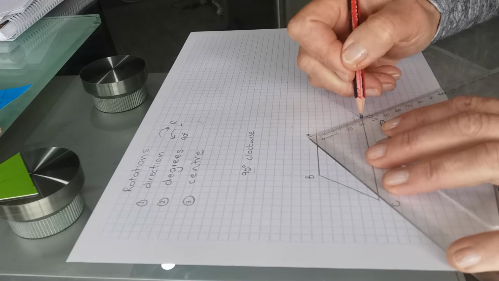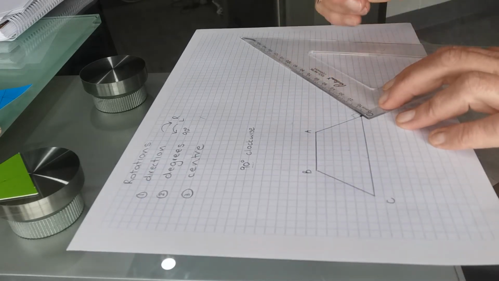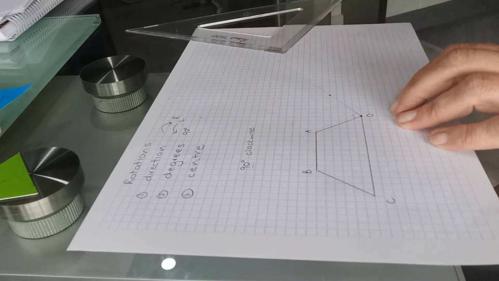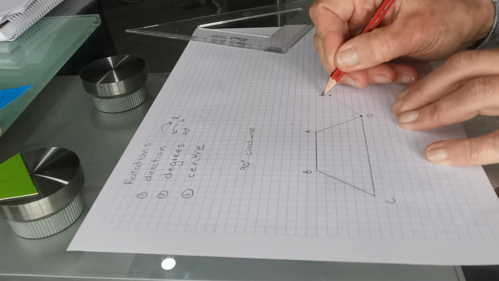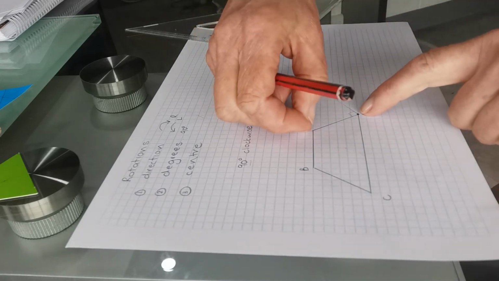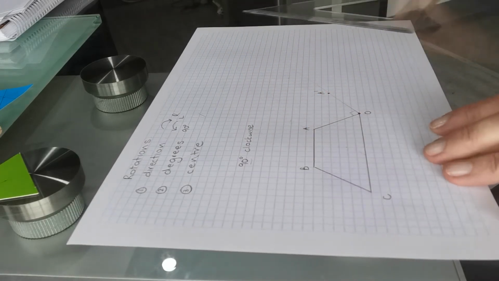So, it's 3.5 here. So, I'm going to measure 3.5 over here. And there it is. And we're going to call that A prime. It's a bit like a piece of string, isn't it? If you held the string here, moved it 90 degrees, it would be the same distance.